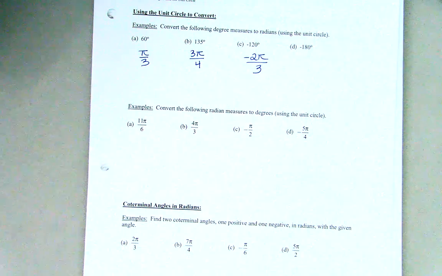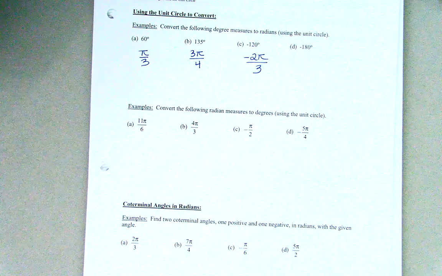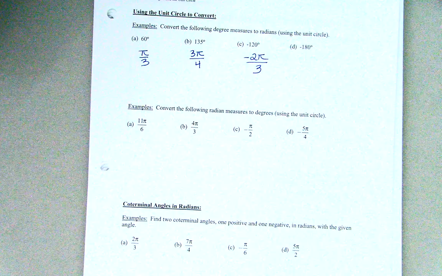And ultimately, the goal is not to really have to look at page 14 to do these. We're just going to know where these angles are.